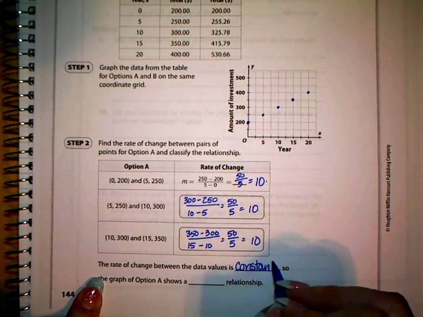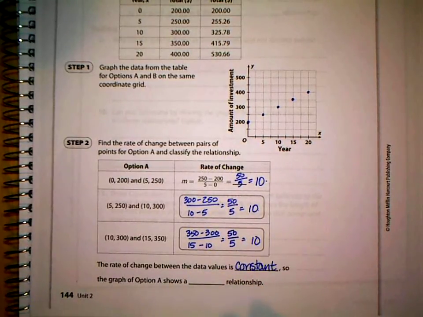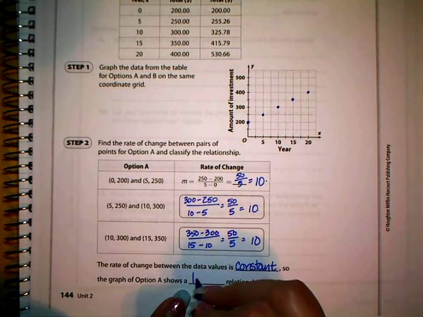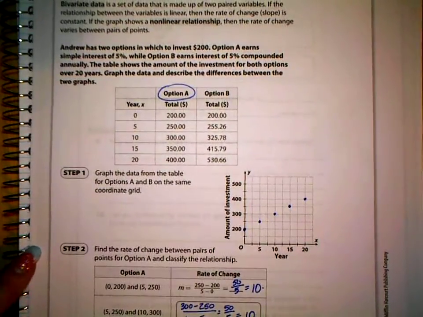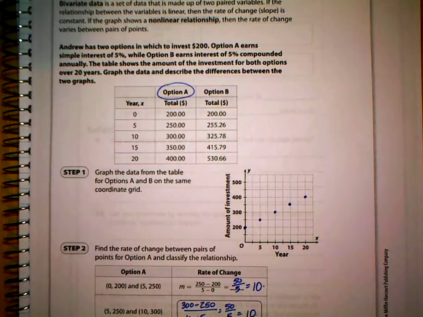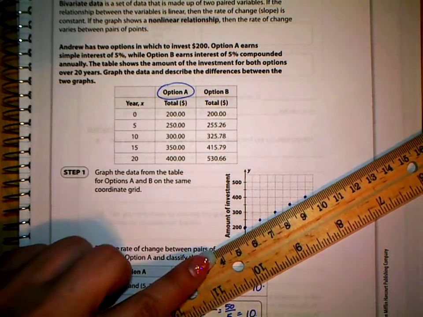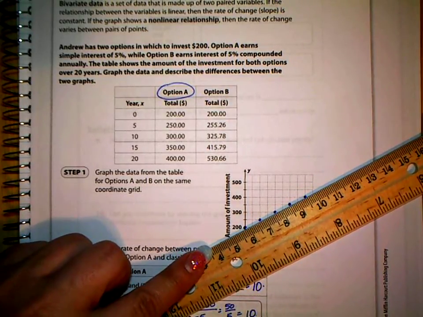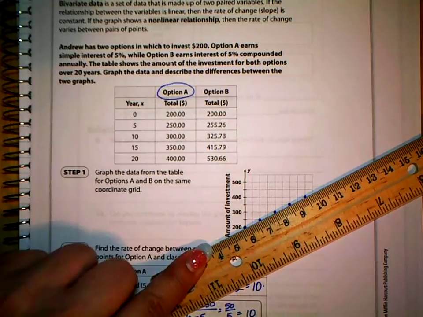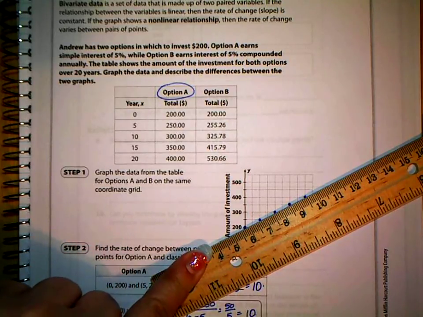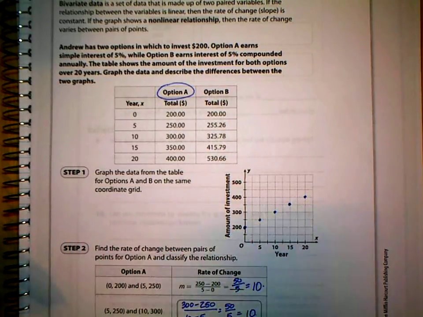So what I'm going to fill in here is that the rate of change between the data values is constant, so the graph of option A shows a linear relationship. The other way that you could figure that out is to take your ruler, your straight edge, and if I were to draw a line, those points would form a straight line.